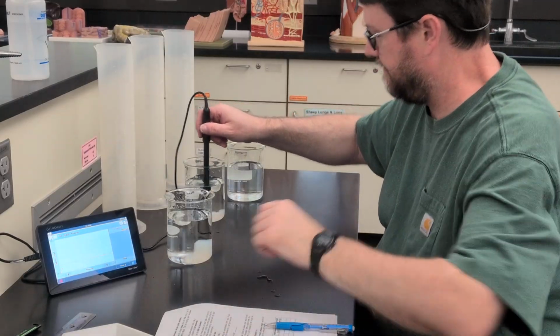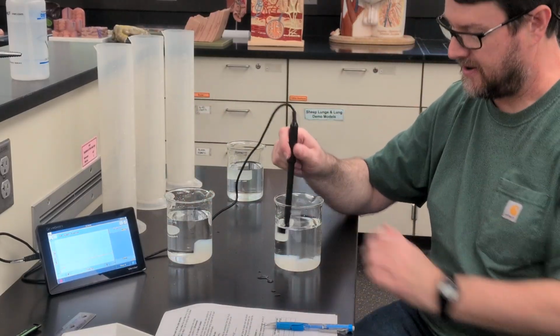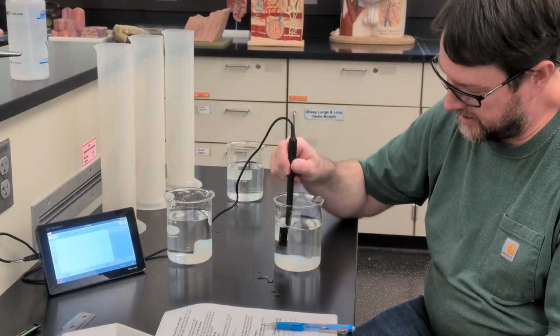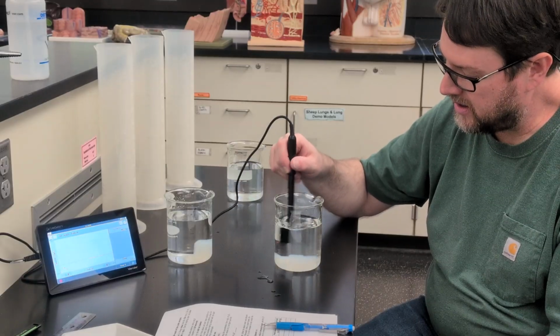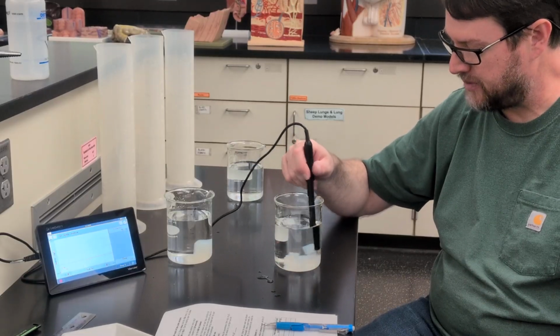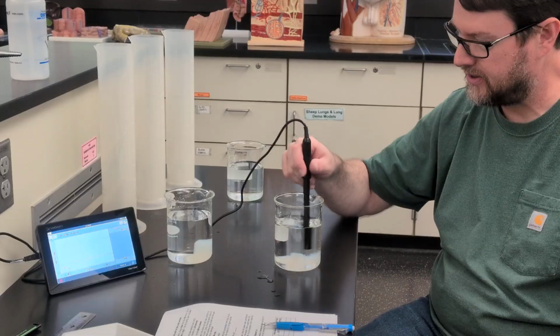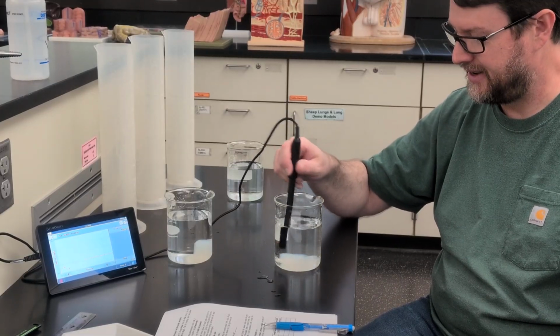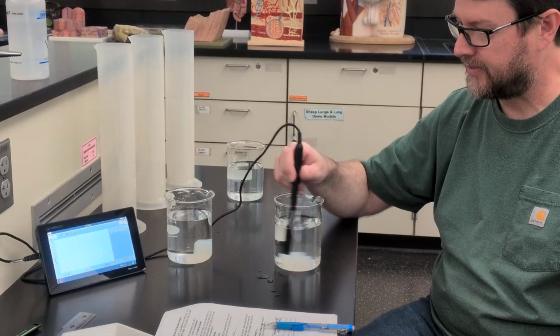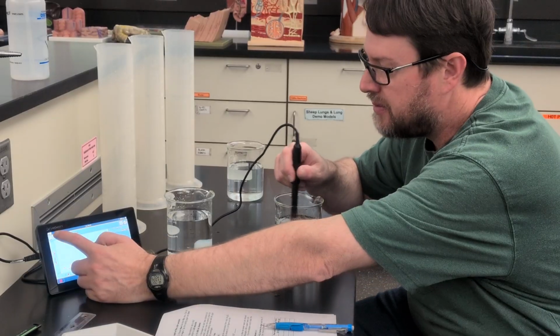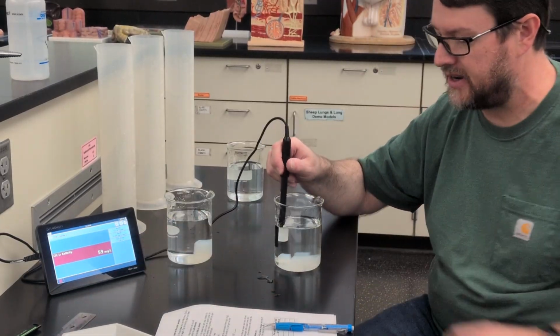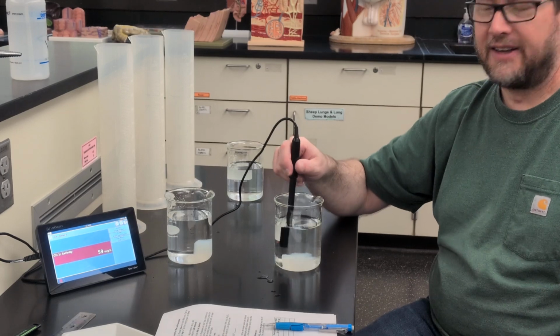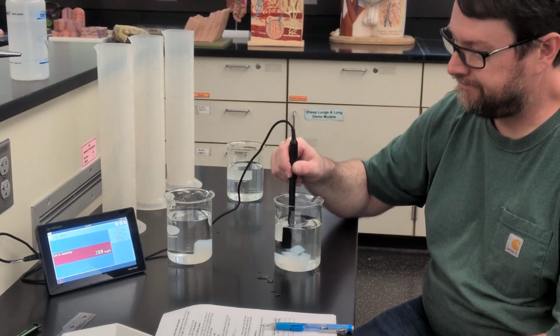All right, so now we have the medium ones, not the small ones. We'll maybe go over to the meter mode so you can get a better look at the numbers.